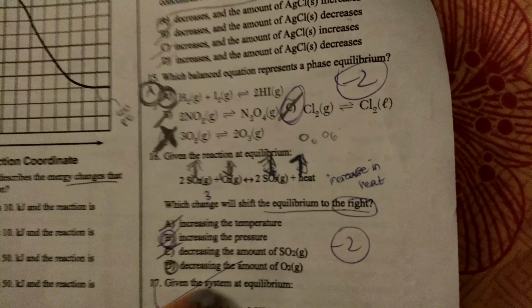Okay, question 18. Which change causes the equilibrium to shift to the right? I'm going to tell you why it can't be D. It can't be D, because if you're increasing the heat, you will be decreasing this one and increasing these two, and you want to shift the equilibrium to the right, not the left.